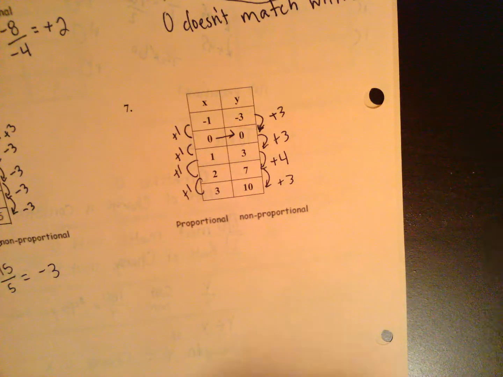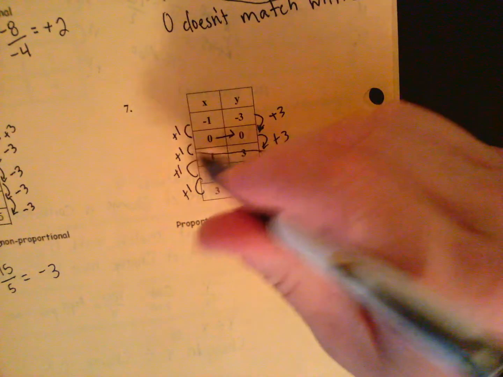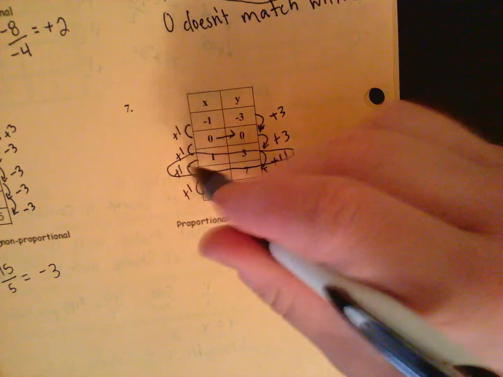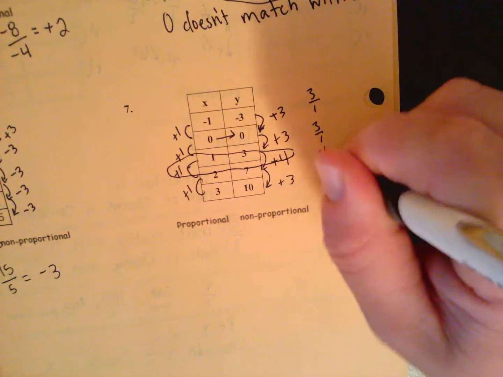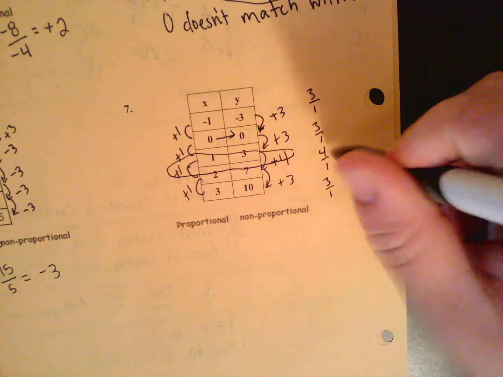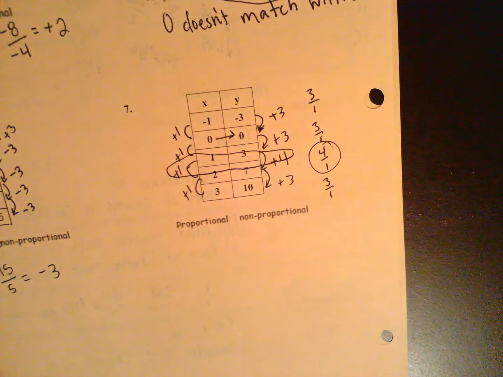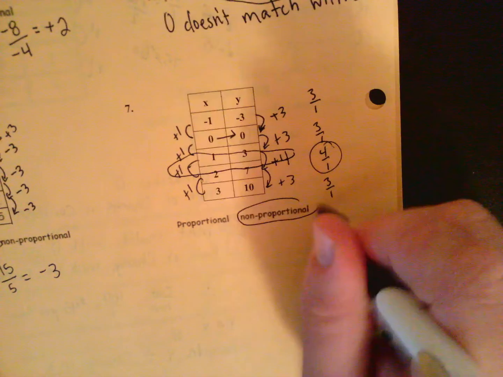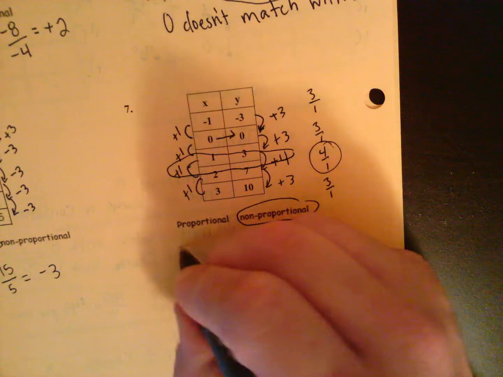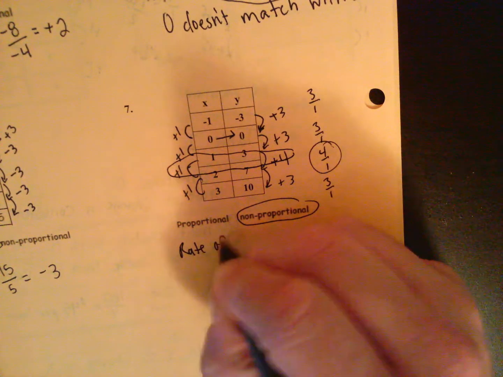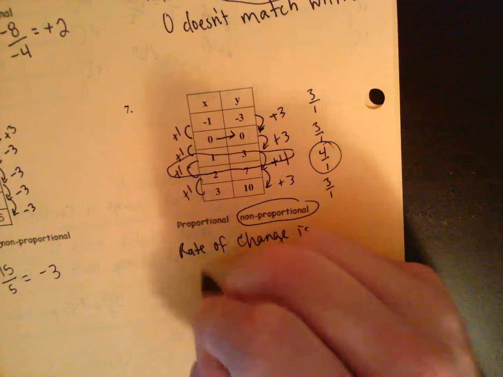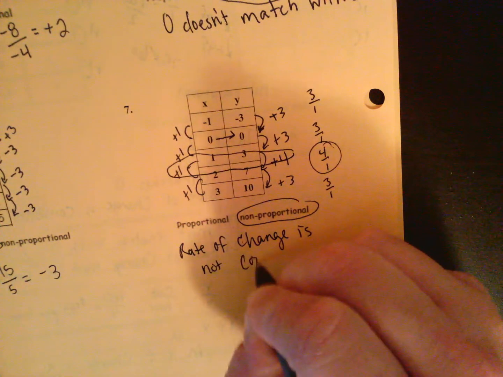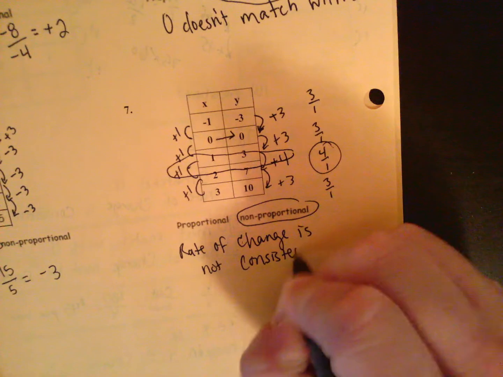Oh man, that sucks because here I have this proportion 4 to 1, but everything else is 3 to 1, 3 to 1, 4 to 1, 3 to 1. This proportion is off, so it's non-proportional because the rate of change is not consistent.